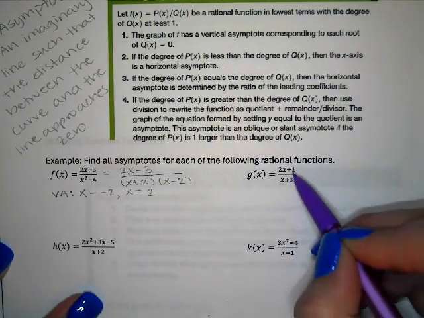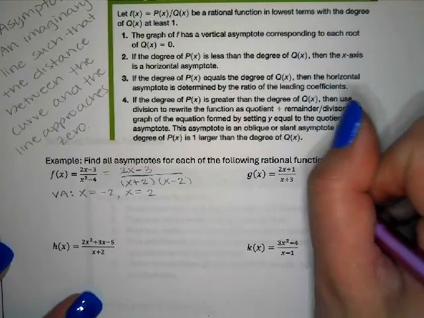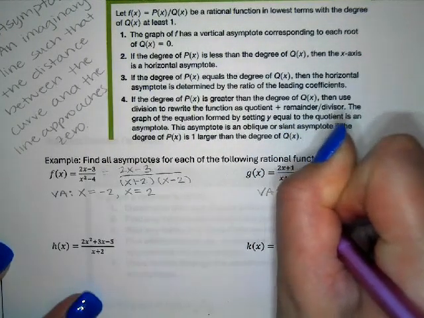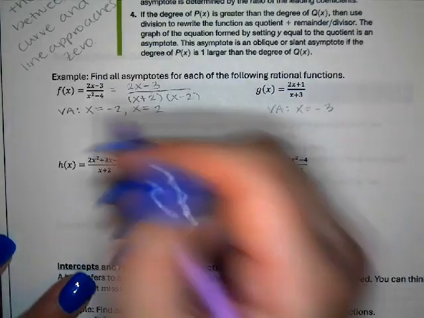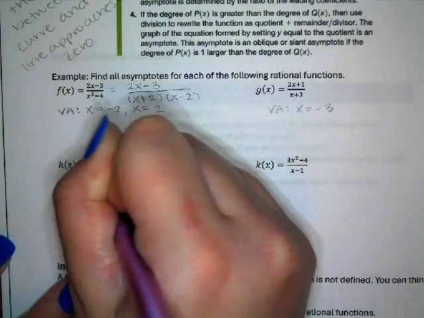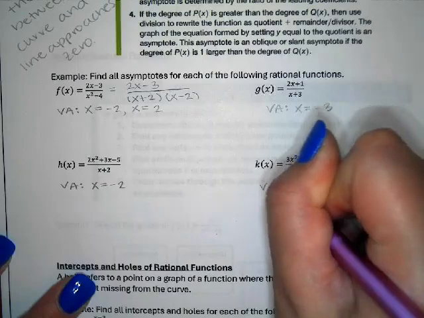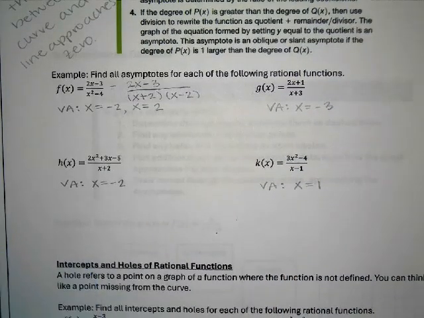So this one, I don't have to factor it. It's just one factor on the bottom. And so here I'm going to say that the vertical asymptote is x equals -3. Same thing for these last two. These are pretty easy. They don't need to be factored. So x equals -2. Vertical asymptote for this one, x equals 1. So vertical asymptote is pretty straightforward.